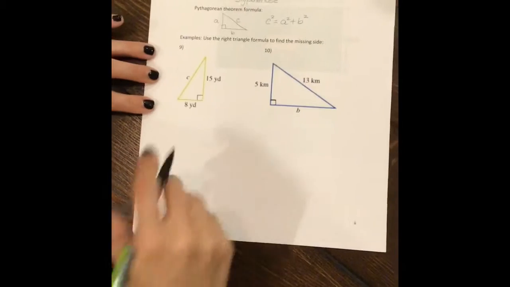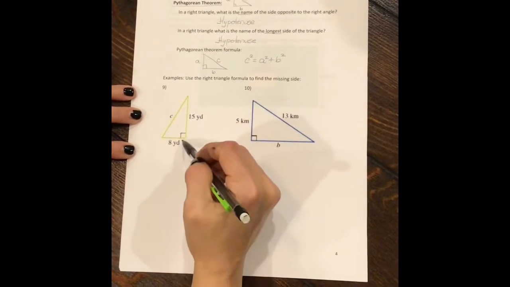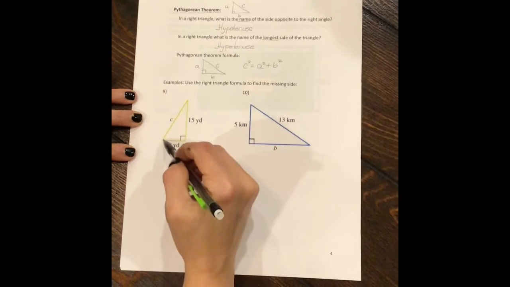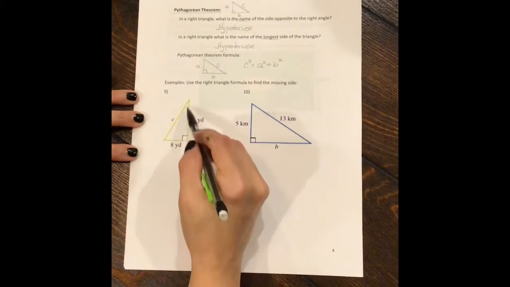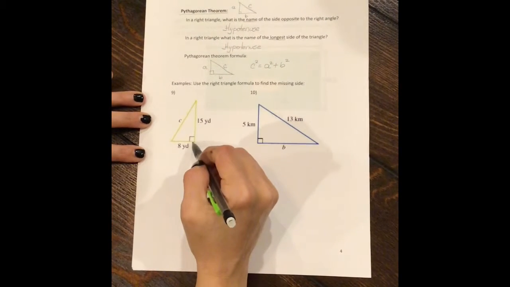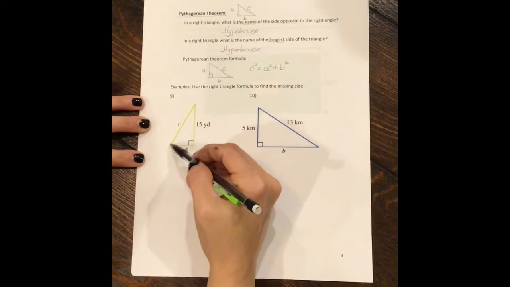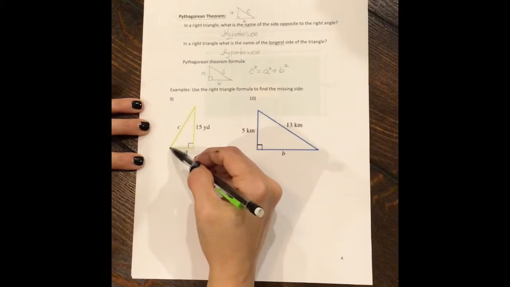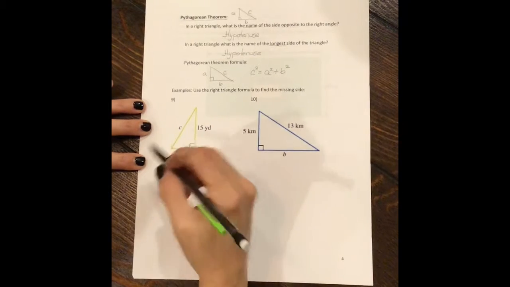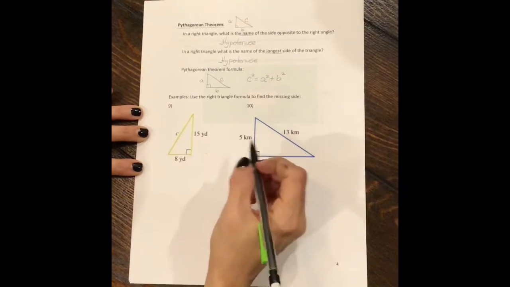So you always have to look at your triangle and see the two sides forming the right angle. Those are the short sides, or the legs. And the one that is not forming the right angle, that is opposite to the right angle, is always alone on the other side, which is the hypotenuse.